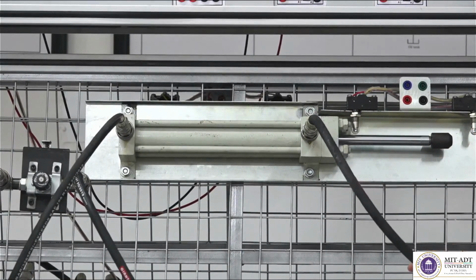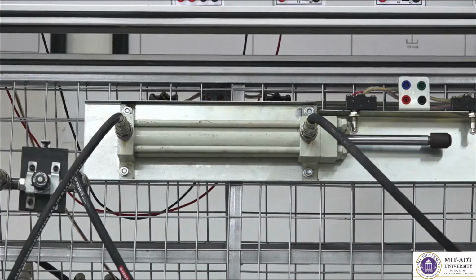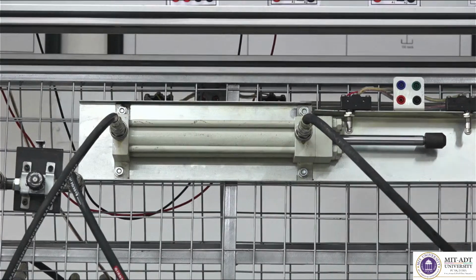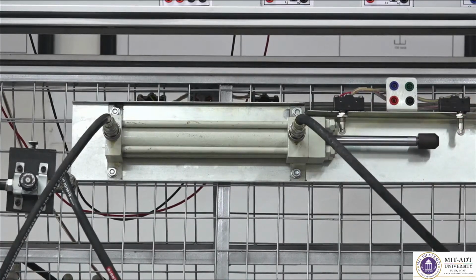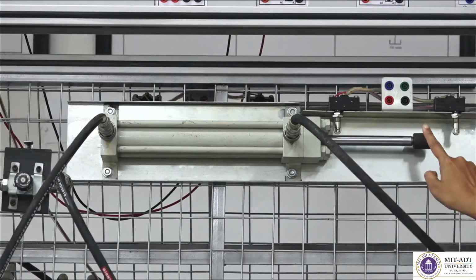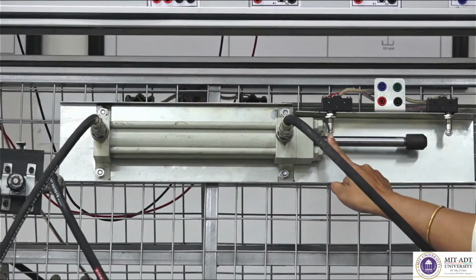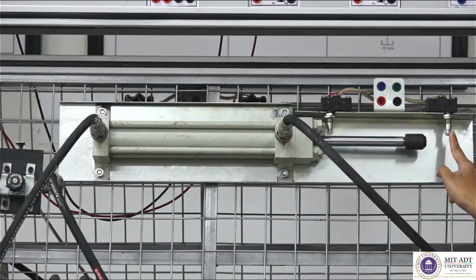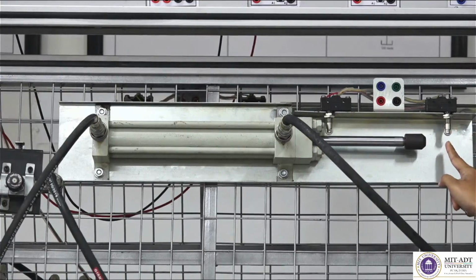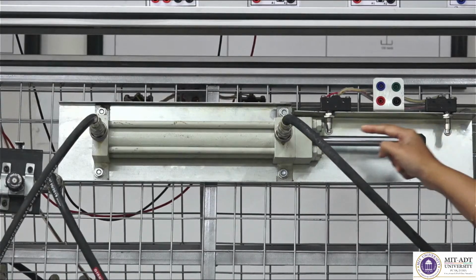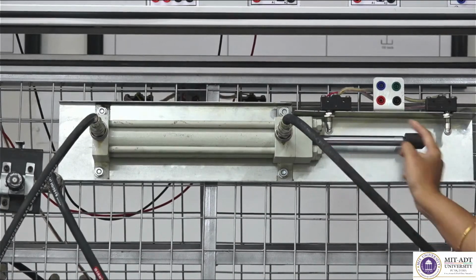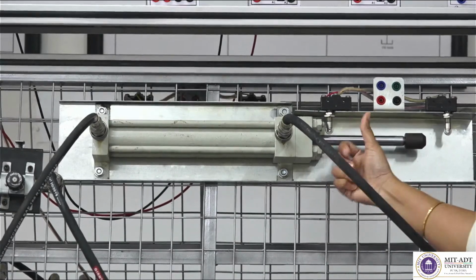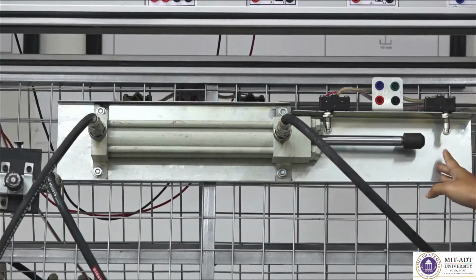Here in this experiment we are going to see how the cylinder is going to extend or retract. What is the meaning of retraction? When the rod end is going to go in, it is called the retraction stroke, and when it is coming out, it is called the extension stroke of the cylinder.